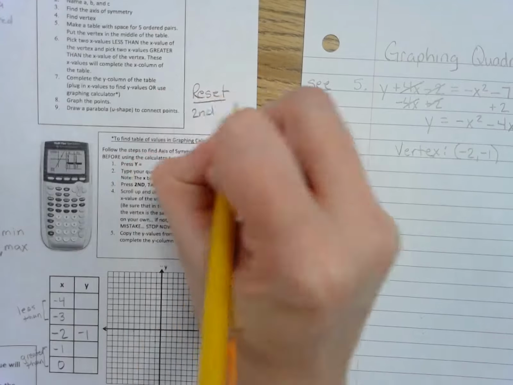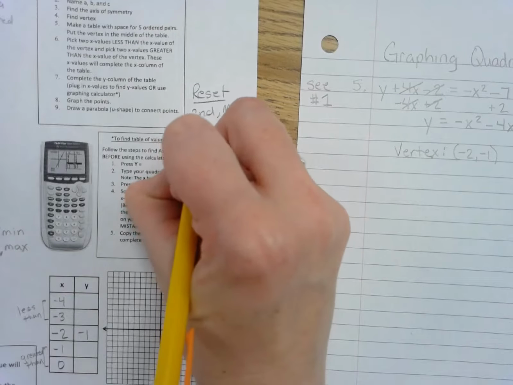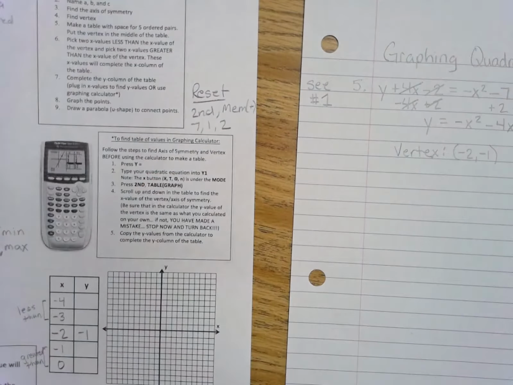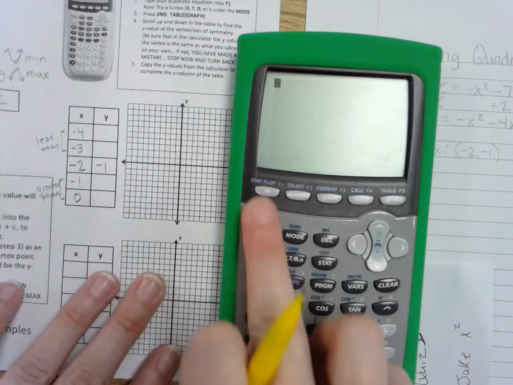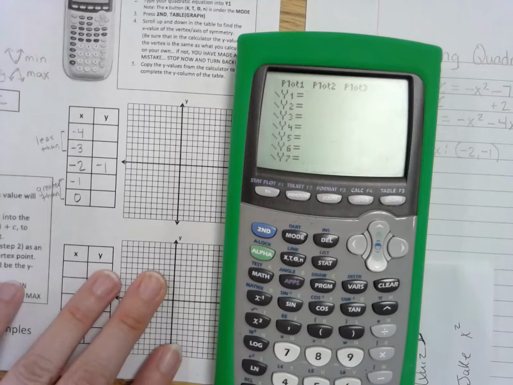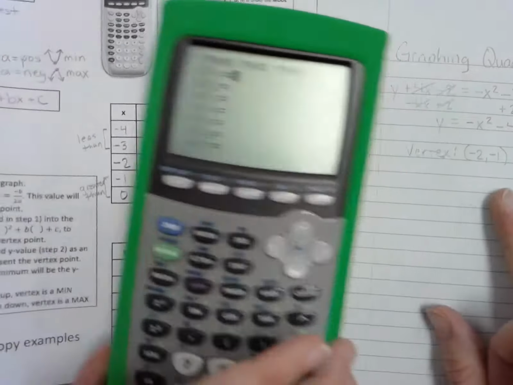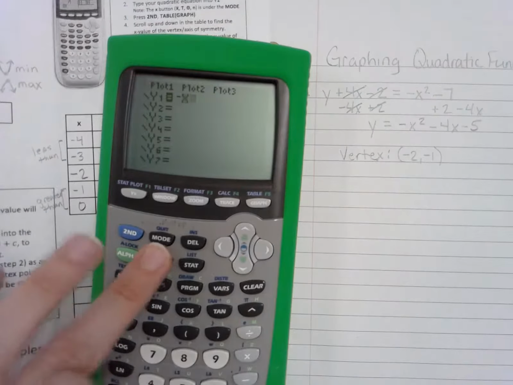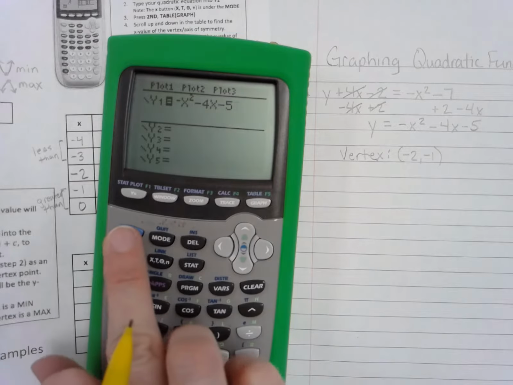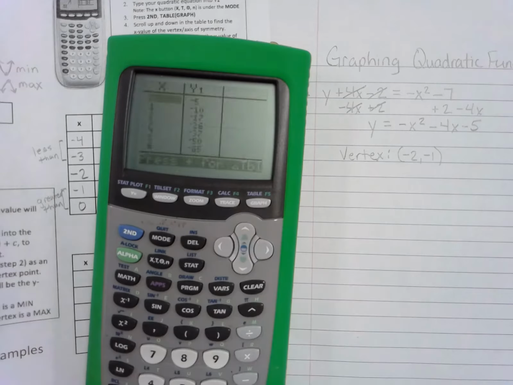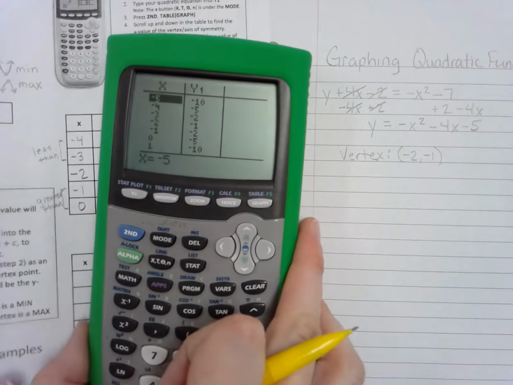It's second memory, which is the plus sign, 712. Second memory, 712. Alright, so on our calculator we're going to press y equals. You'll type in the equation in standard form. So that was where we solved for y. So negative x squared minus 4x minus 5. You'll go second table and scroll up and down until you find the table of values that you need.